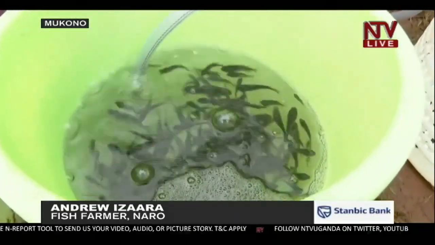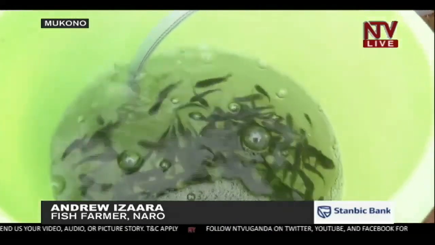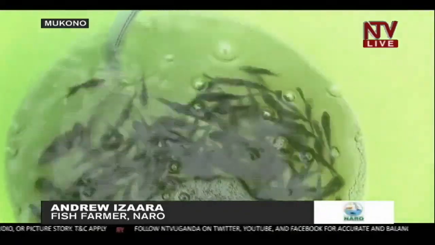Another critical element of fish farming. You must decide the quantity of feed you're going to feed periodically. You don't just decide on the first day that I'm going to give 10 kilograms to my fish.